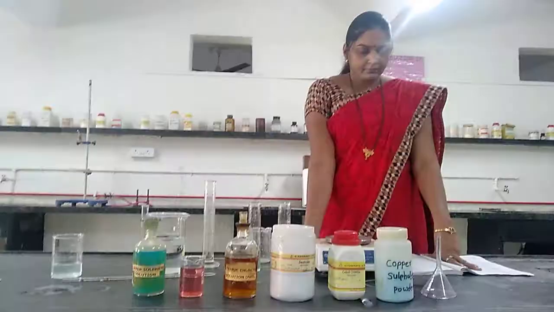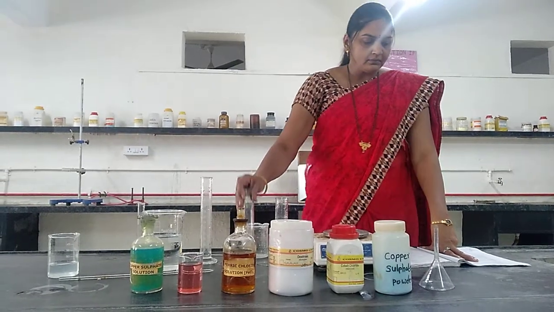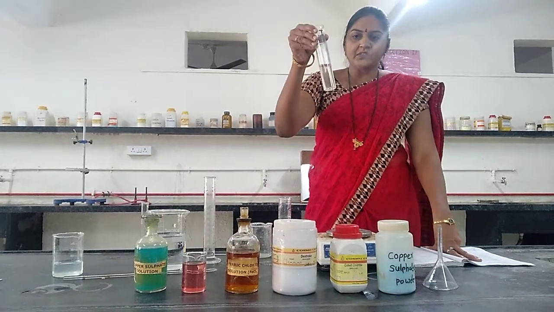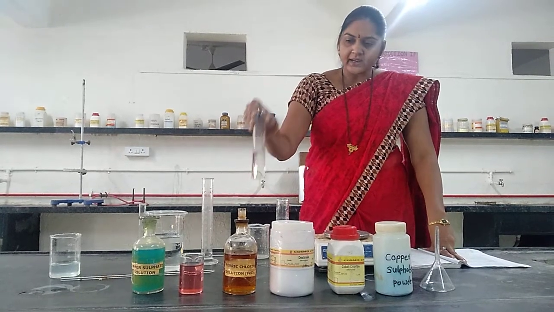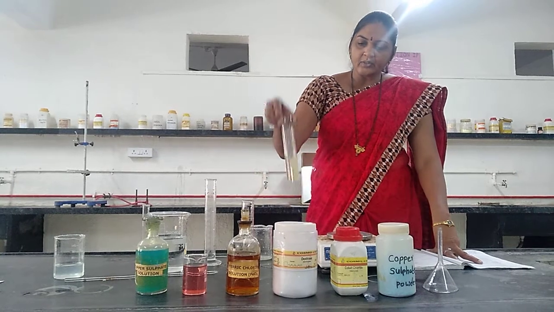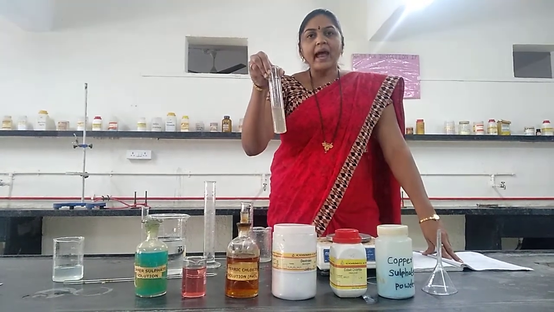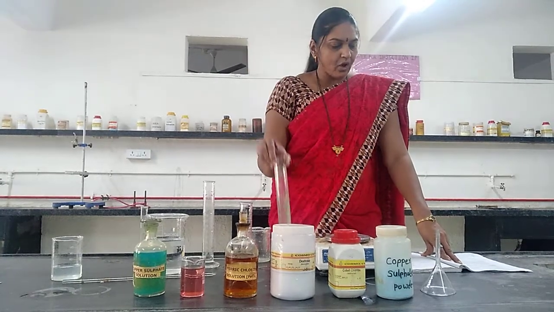Dextrose anhydrous. Nessler cylinder 1, consisting of the sample, is colorless, this is the observation, and Nessler cylinder 2, consisting of the standard, is observed to be a somewhat light brownish color.